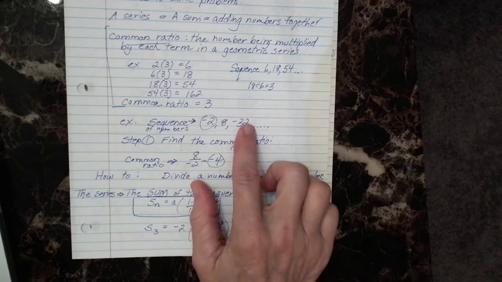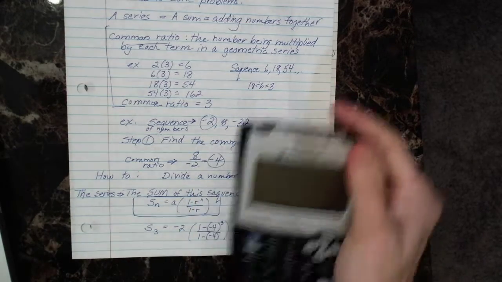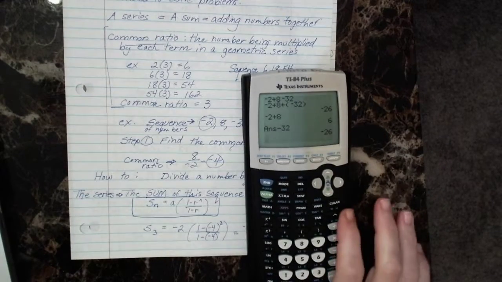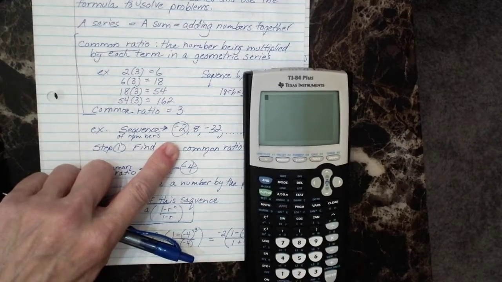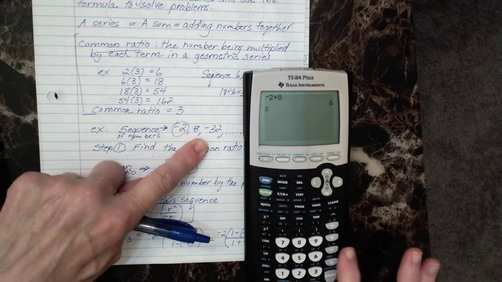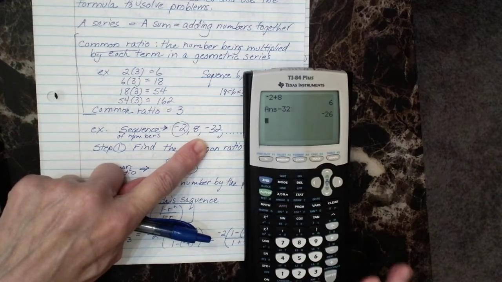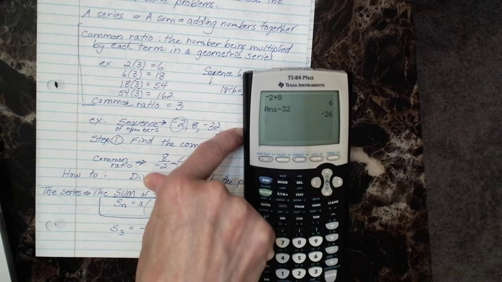You can use your calculator, and you could have found it very quickly by entering -2 plus 8 plus -32. But what if you had a million digits that you wanted to add together?